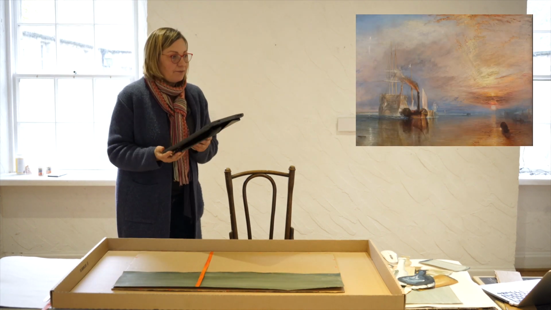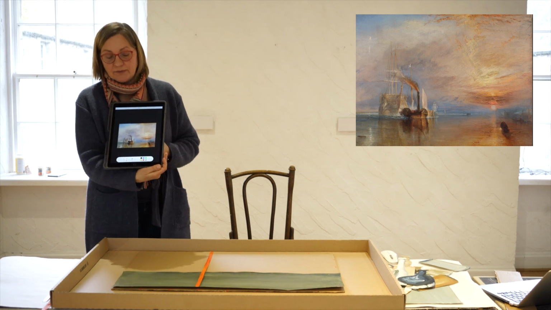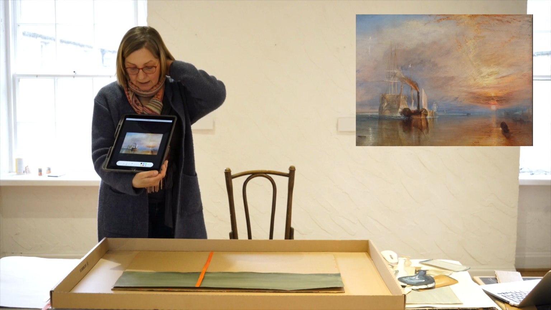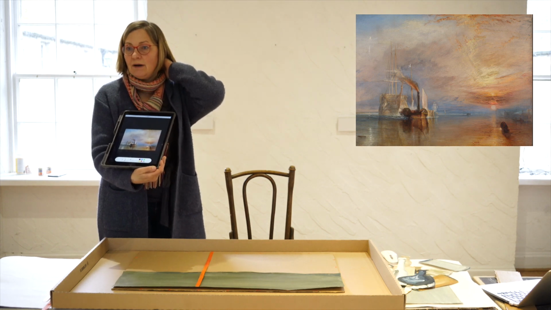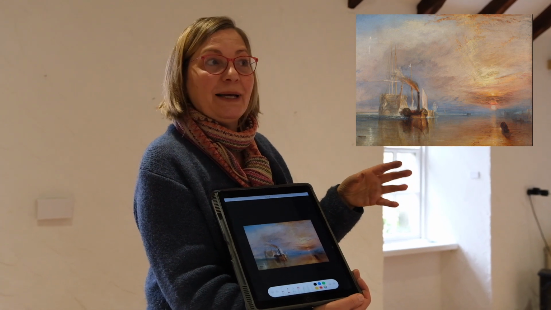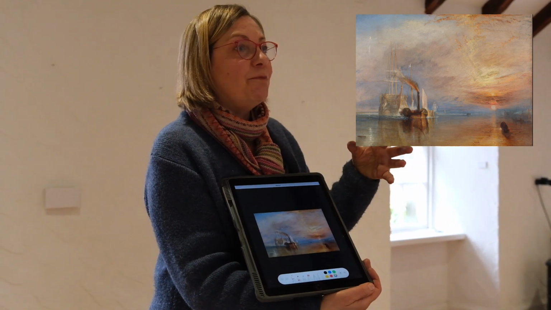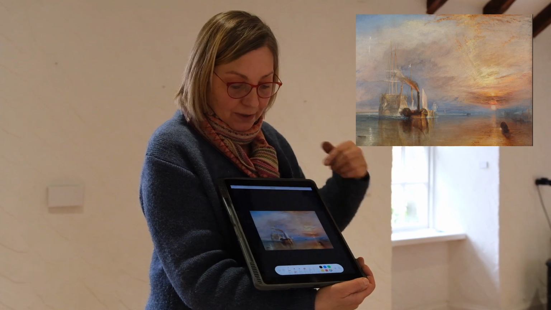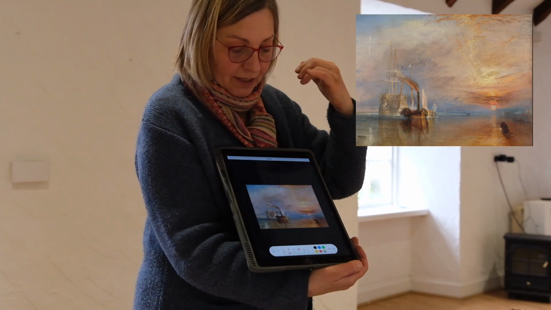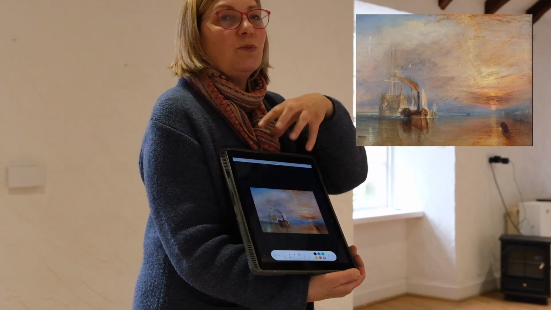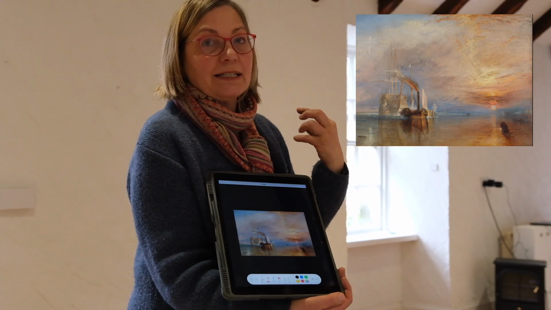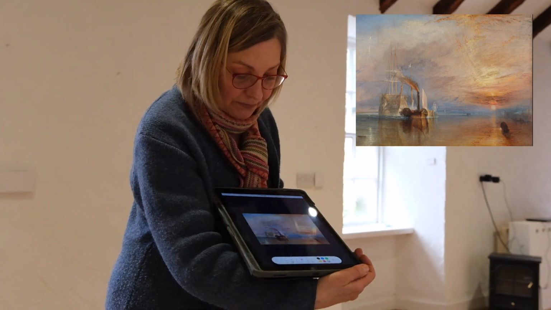So I've got here a painting by Turner. It's The Fighting Temeraire. It's a very famous painting in which he wanted to mark new technologies. We always think of Turner as being a very old-fashioned painter, but he really embraced all that was new. And you can see the steamship in the foreground here, and this was all about the dawning of a new age of transport, of steam.